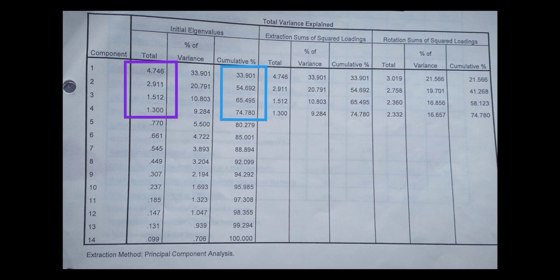Okay, if we can see here, these four eigenvalues having the value of more than 1. So we can say that 4 factors were extracted. Okay, 4 factors will be extracted to represent all the 14 variables.